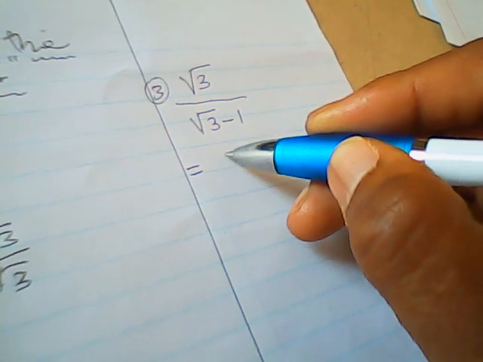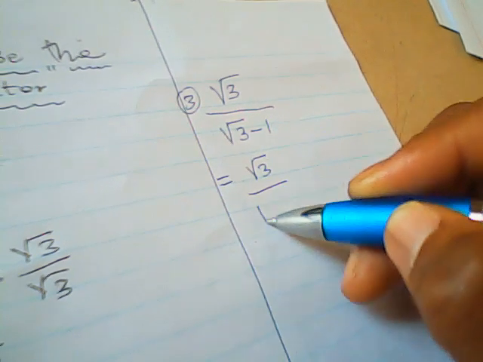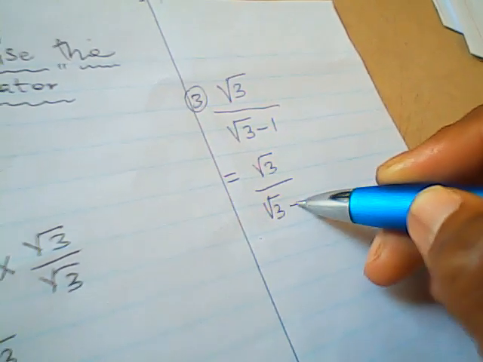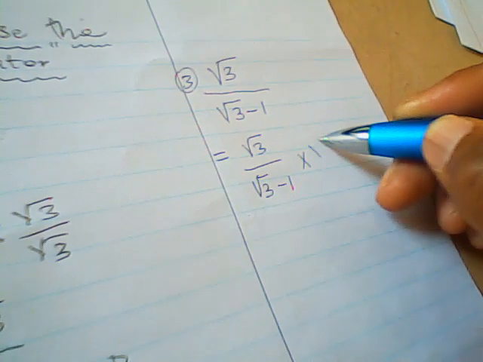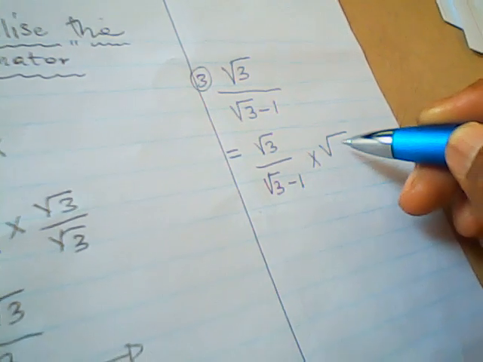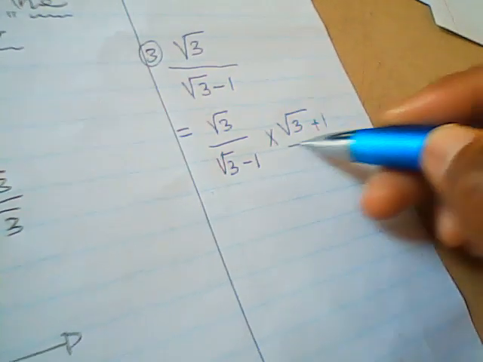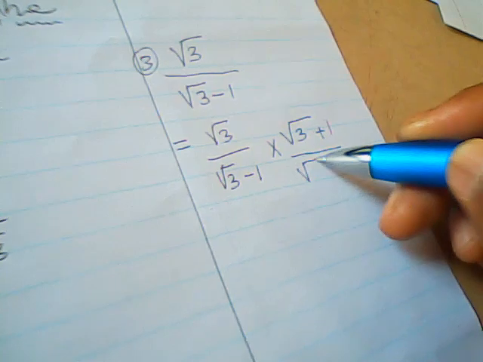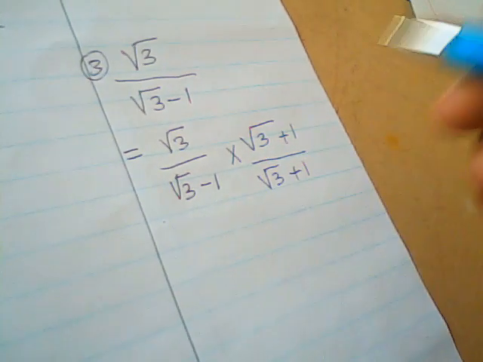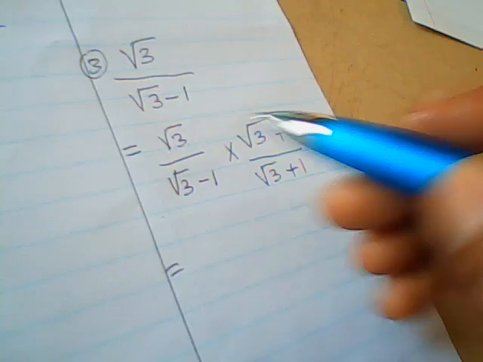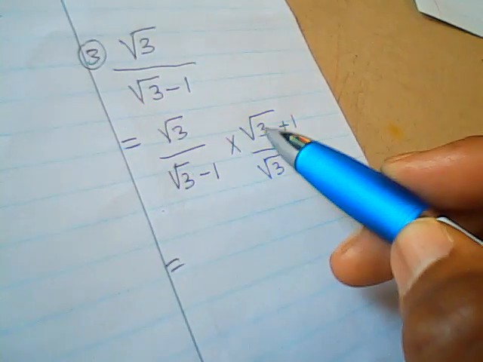Let's go. You've got the square root of 3 over the square root of 3 minus 1. Now multiply with what? The conjugate, which is square root of 3 plus 1 all over square root of 3 plus 1. Please take note of this. Now, at this stage you multiply square root of 3 multiplied by square root of 3.